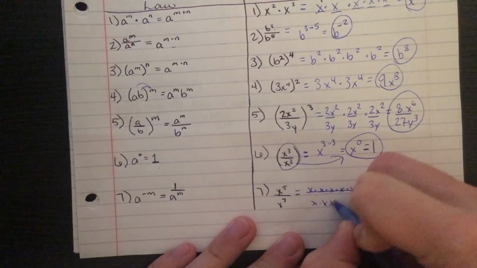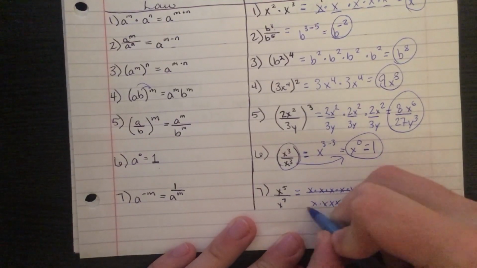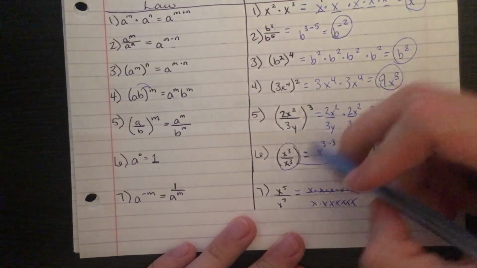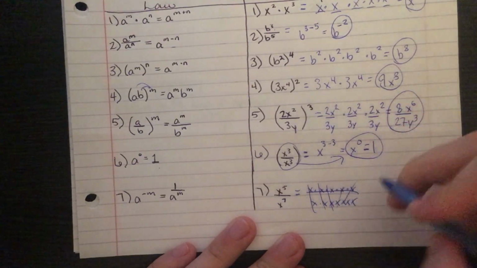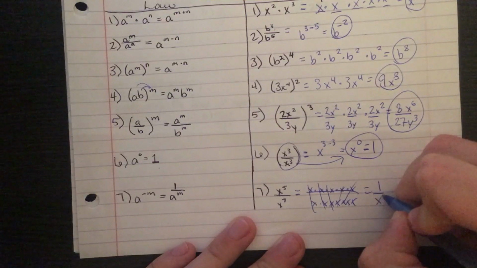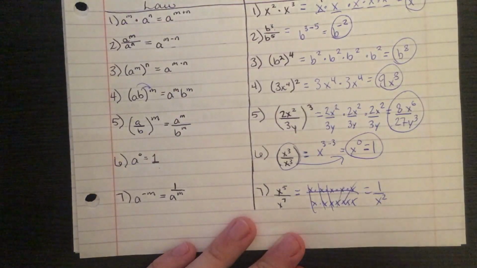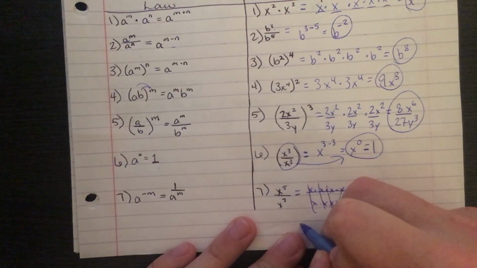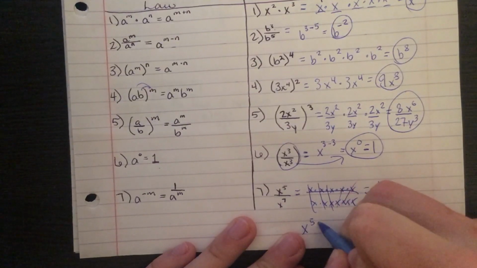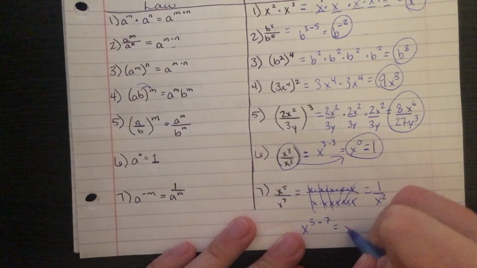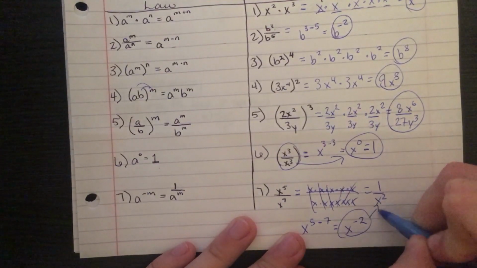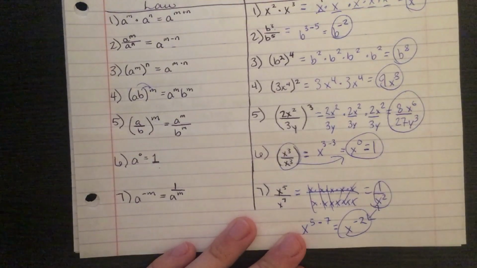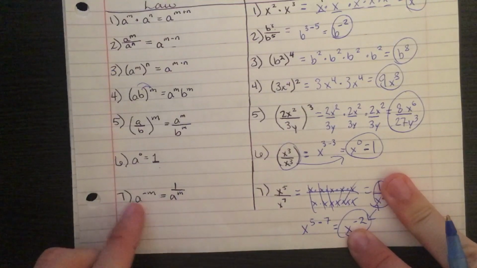x times x times x, x, x, x, x, 1, 2, 3, 4, 5, 6, 7. And if you cancel out those x's that you're multiplying, what you're left with is 1 over x squared. However, you could also rewrite this using that subtraction rule, x to the fifth minus 7 equals x to the negative 2. And both of these things right here are exactly equal, which means that this property right here holds true.